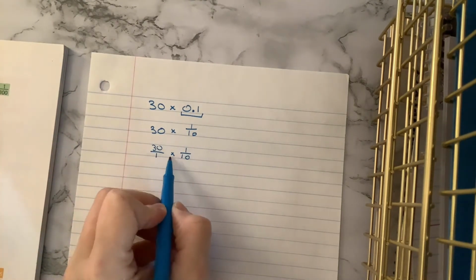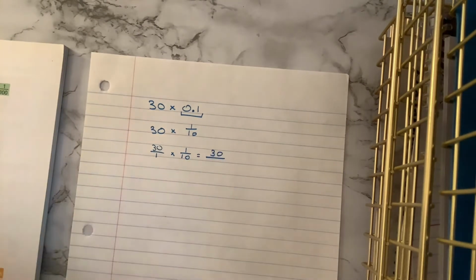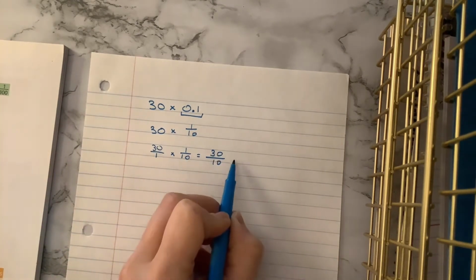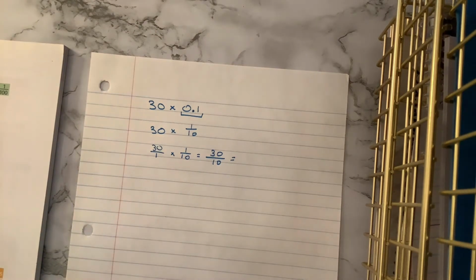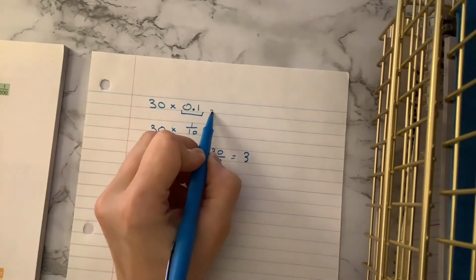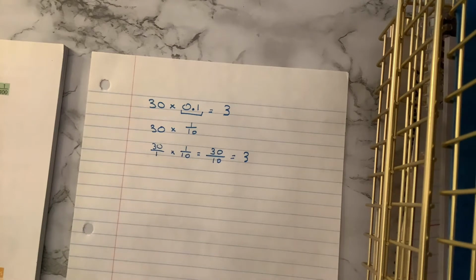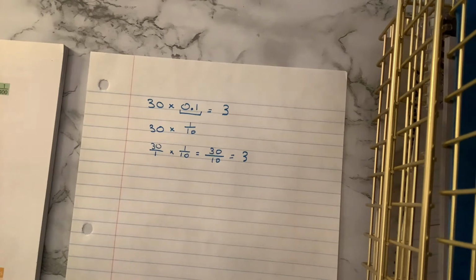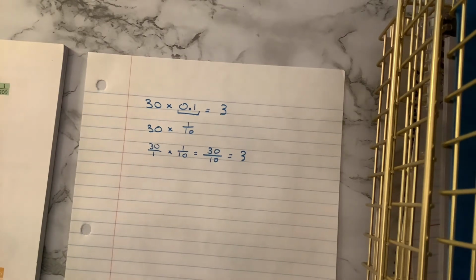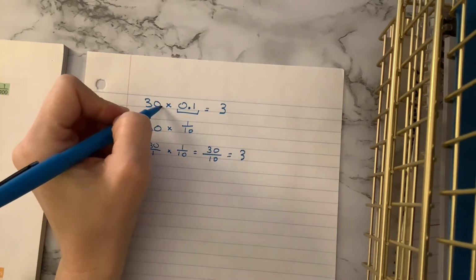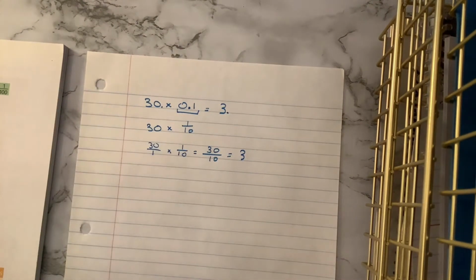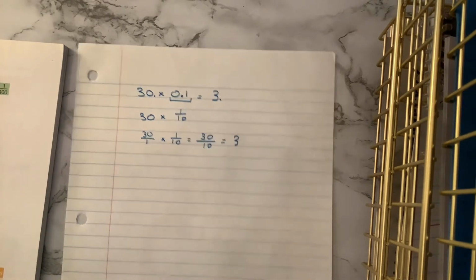30 times 1 is 30. 1 times 10 is 10. We always want to check, can we simplify? Can we make it proper? The answer is yeah. 30 over 10 is the same as 30 divided by 10. So when we simplify it, it's 3. So we see that 30 times 1/10 is 3. And just like we reviewed, we've been considering the directions the decimal point moves. So maybe you're starting to make an observation as we look from here to here: what might have happened with a decimal point?